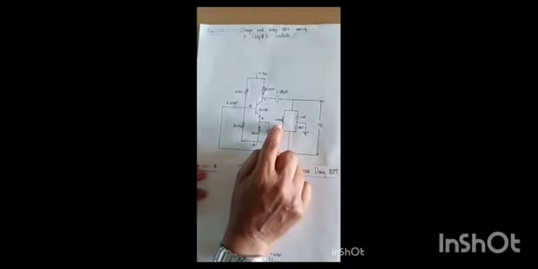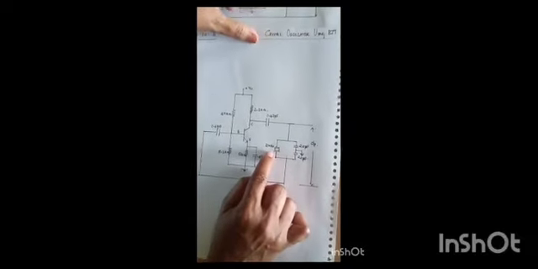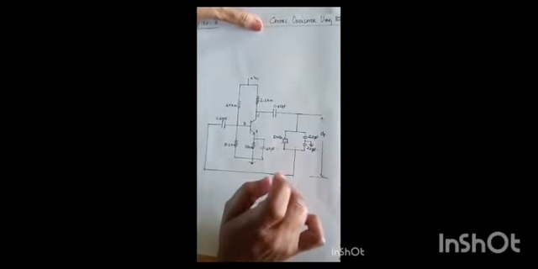Earlier in part A, we designed the oscillator circuit using a Colpitt's oscillator, that means using this tank circuit. Tank circuit means it is an LC connection. We are using one inductor and two capacitors. Now in place of the inductor, we are using a crystal. That's why we call it a crystal oscillator.